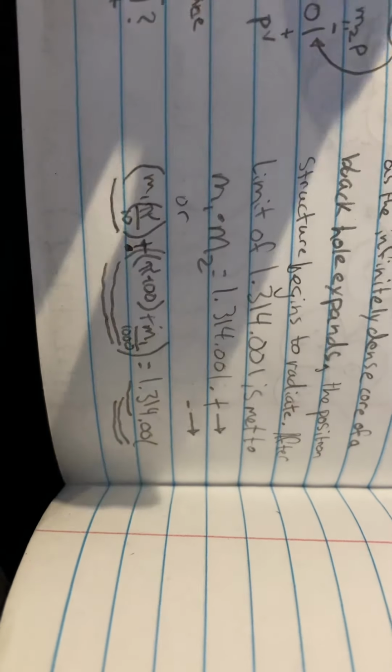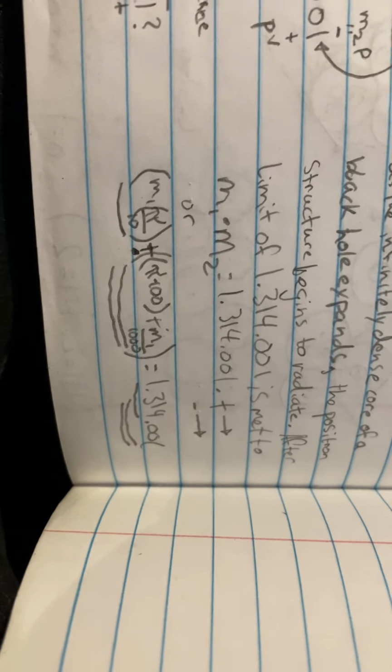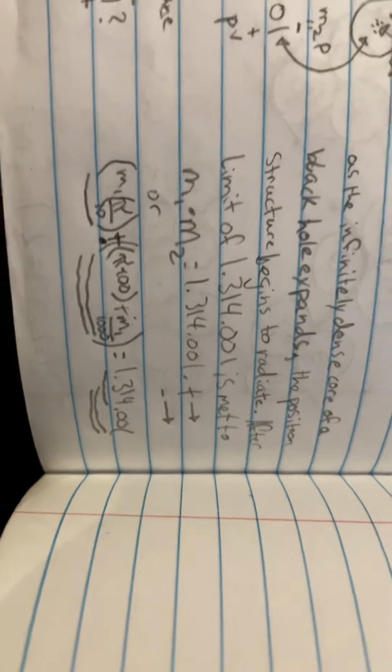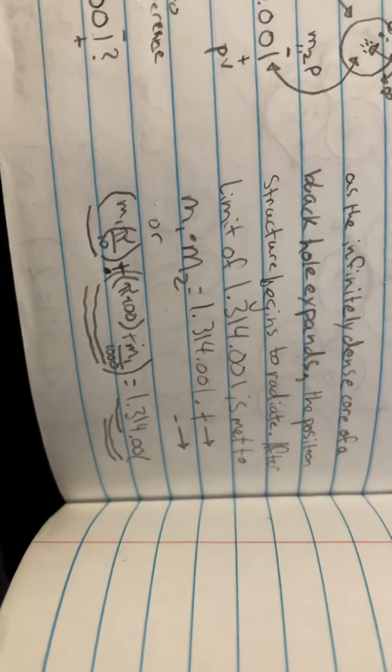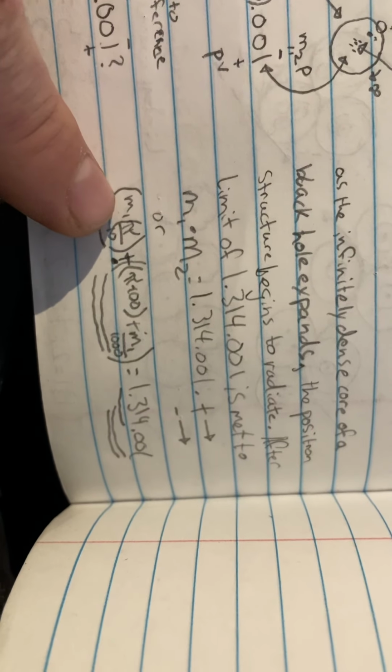Mass 1. Oh, whoops. I didn't write the 2. My bad. So that one should be mass 2, I believe.